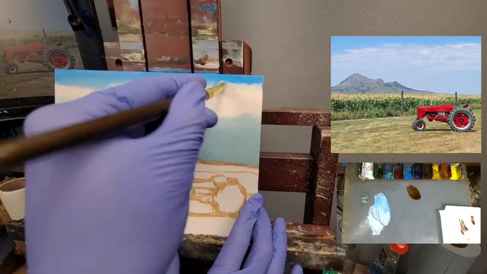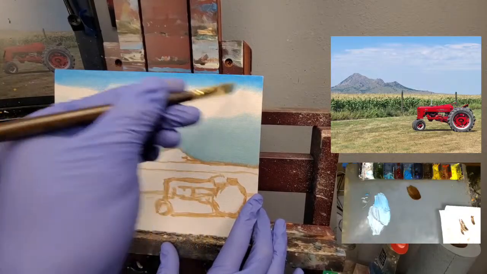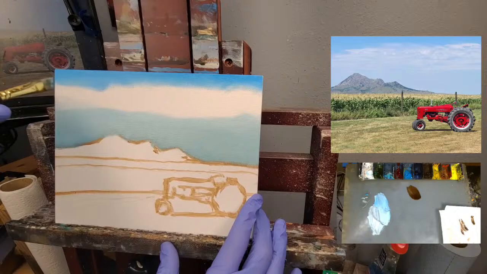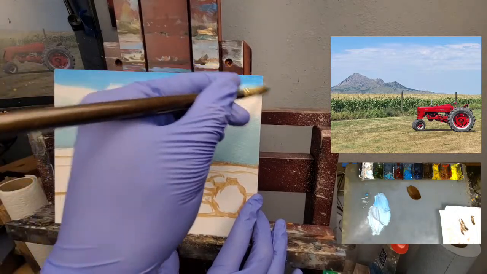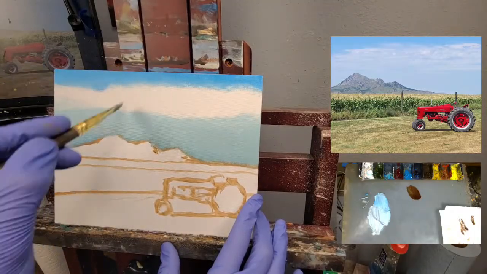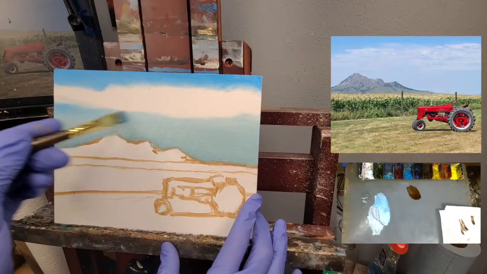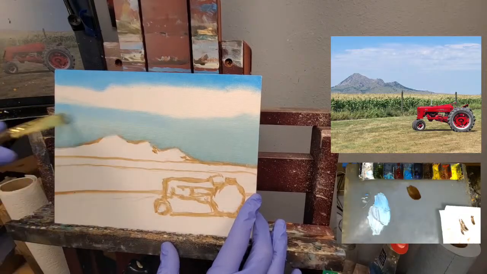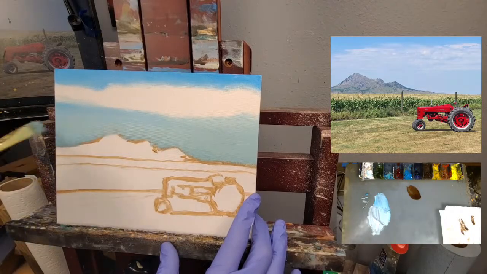What I'm beginning to do is to blur these edges so that I can come in and put some clouds in. We'll bring some of this blue down in here, again, just so it looks like a nice gradient.